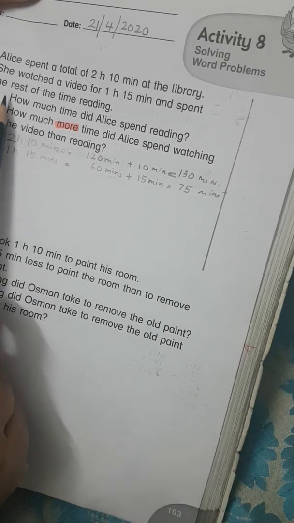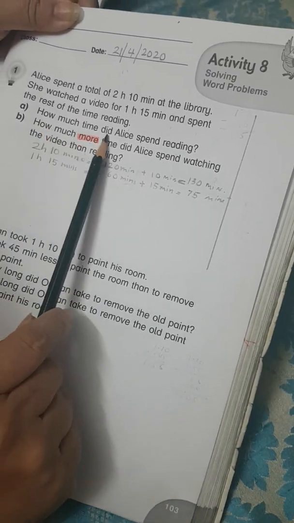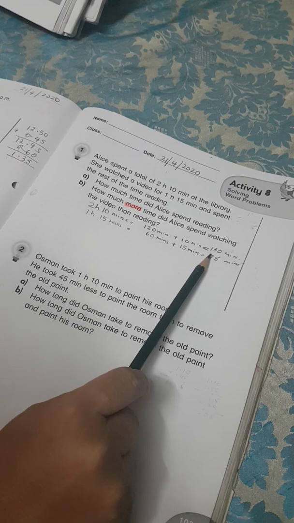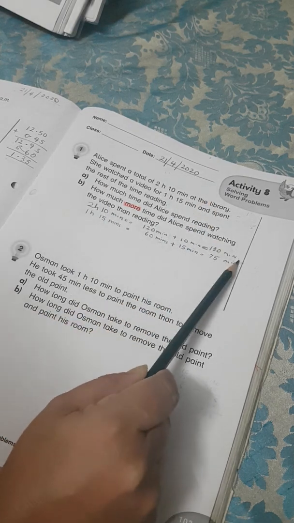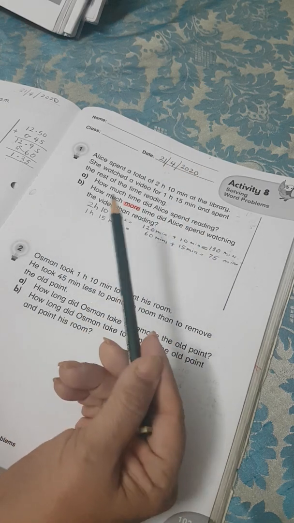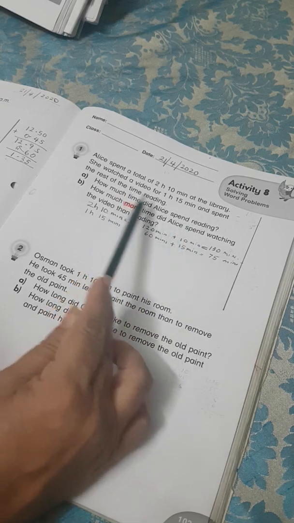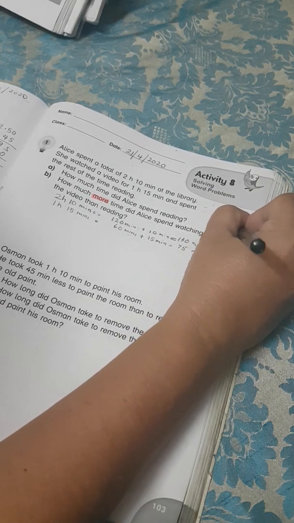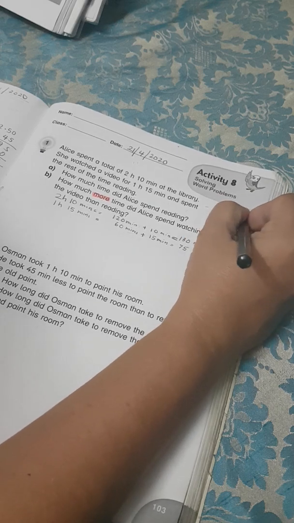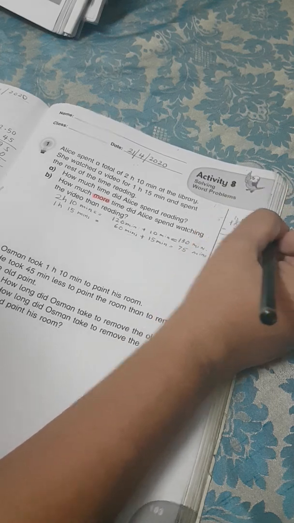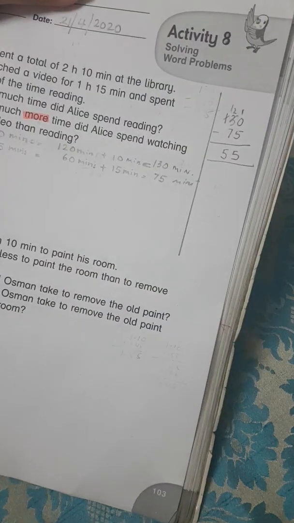Now coming to question A. How much time did Alice spend reading? So we know the total number of minutes she spent in the library. We know how much time she spent watching a video. What we need to know is how much time she spent reading. So I'm going to subtract 130 minutes minus 75 minutes. You get 5, and 12 minus 7 is 5, so 55.